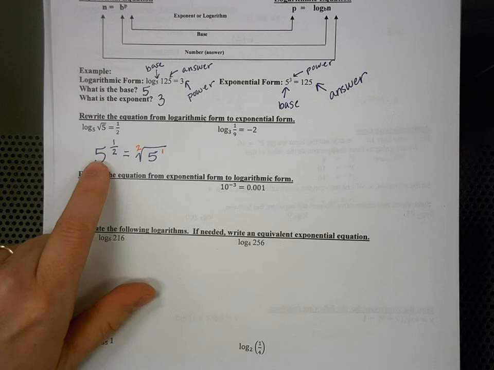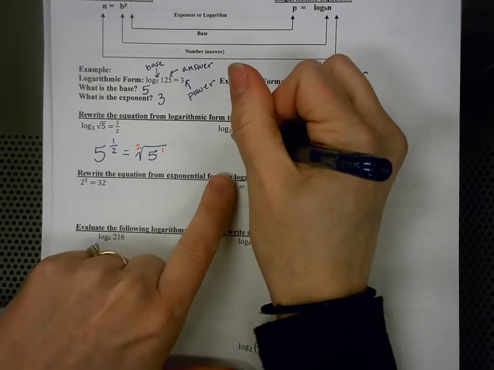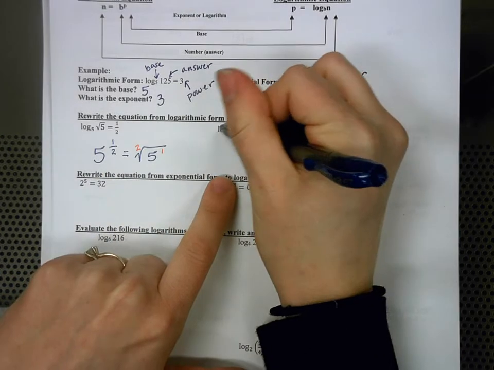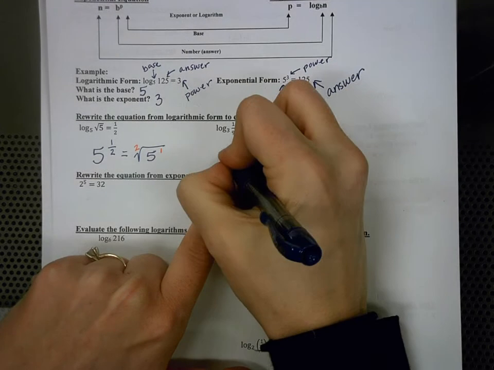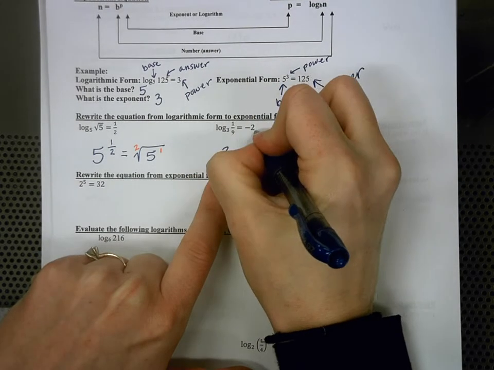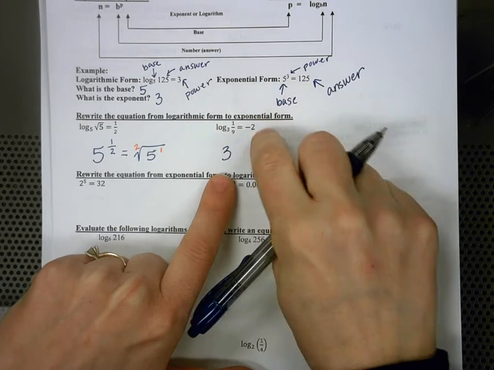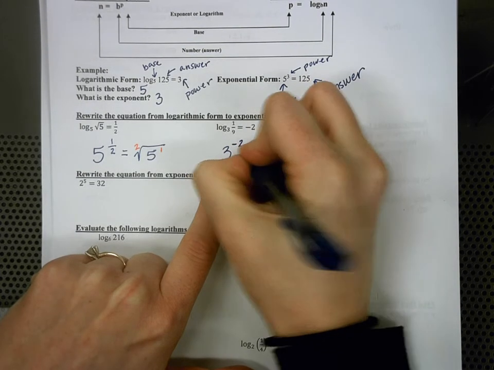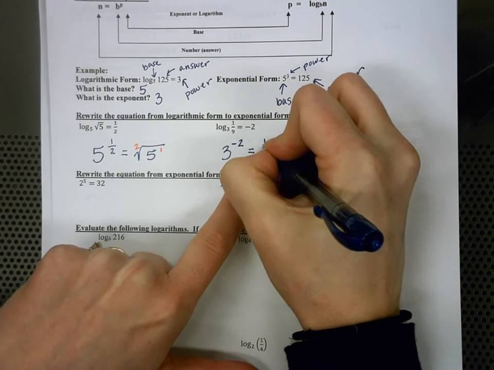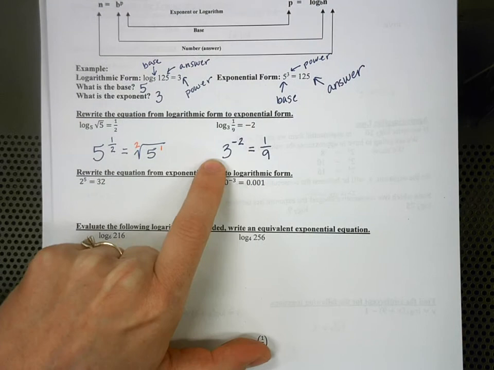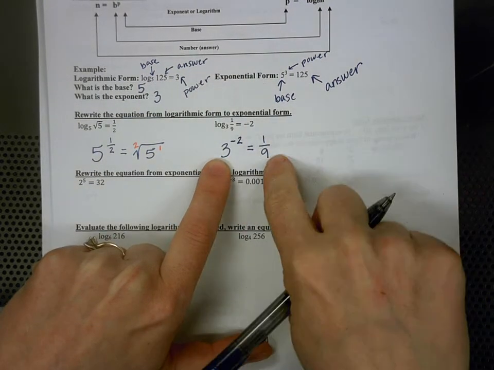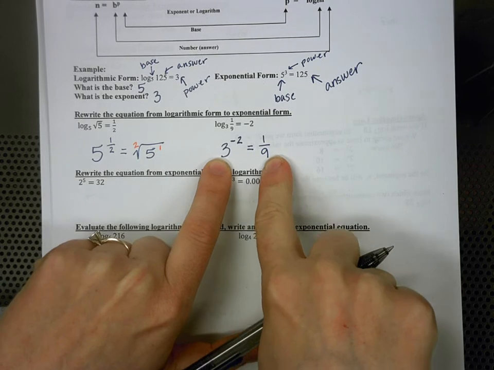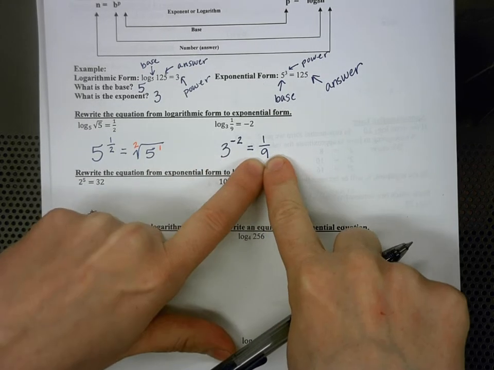All right, over here, a log is represented as the term what power. So what power do we raise 3 to? And it already gives you the exponent. You raise it to the -2 to get your answer of 1/9. And we know a negative means we move across the fraction line, which is why it moved into the denominator, and then you get a +2, so that would be 3 squared, which is 9.